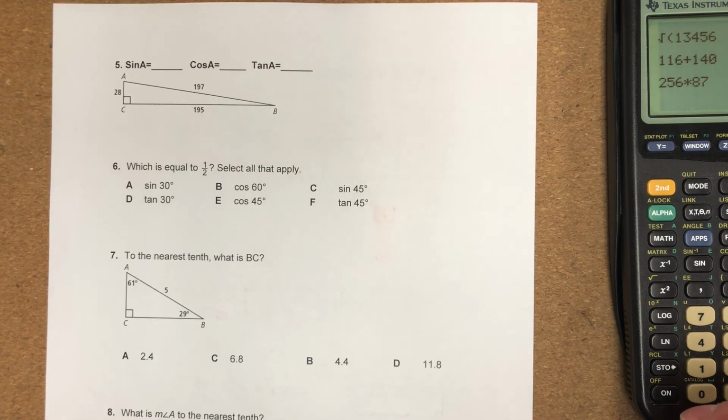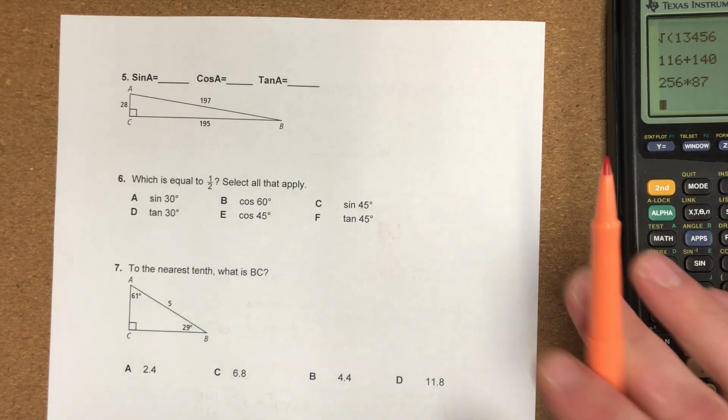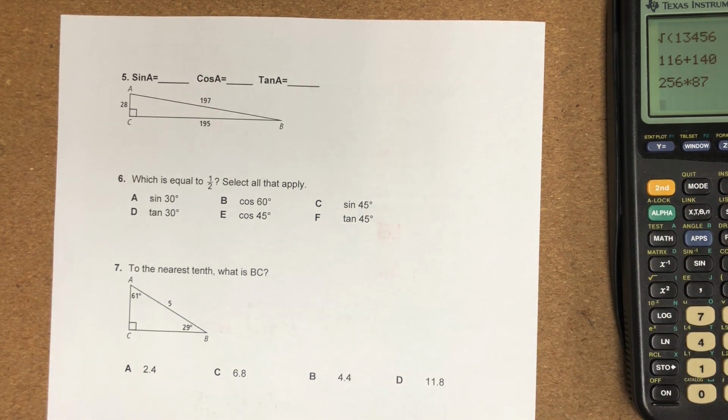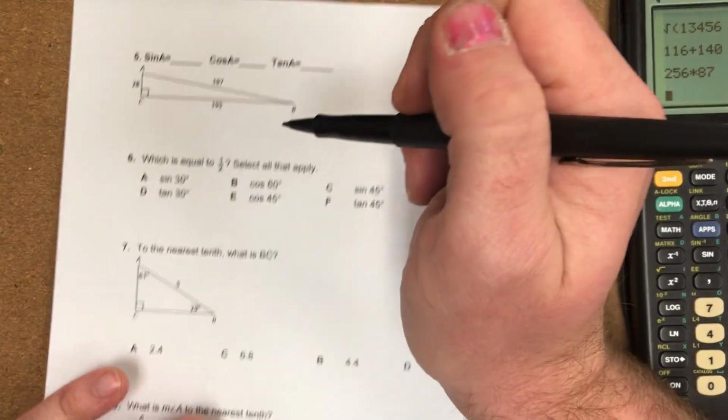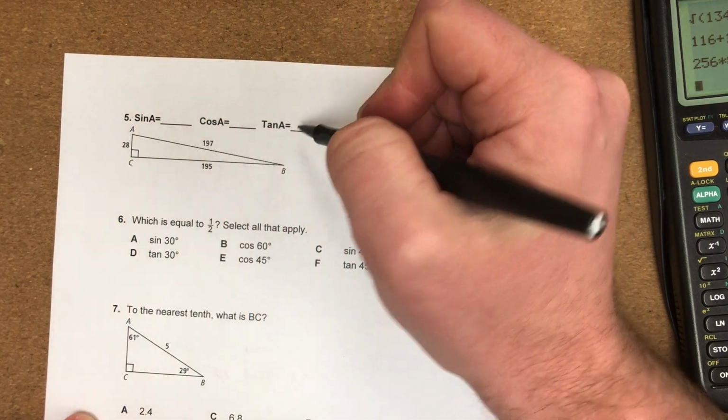All right. So you might notice on the front page, all we needed was the Pythagorean Theorem. Now we move on, and we're kind of done with Pythagorean Theorem questions. We're going to be changing more into doing trigonometry. So this first question is a great review of the trig basics. It says sine of A, cosine of A, and tangent of A.